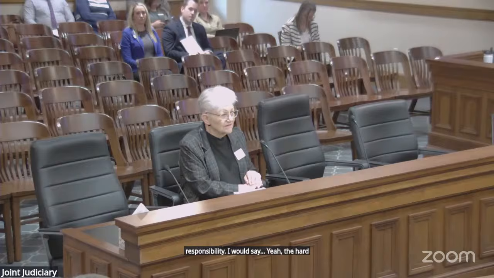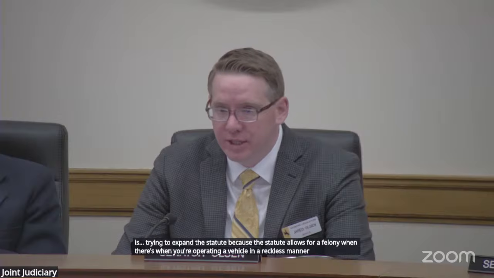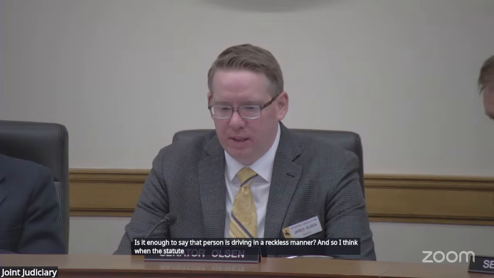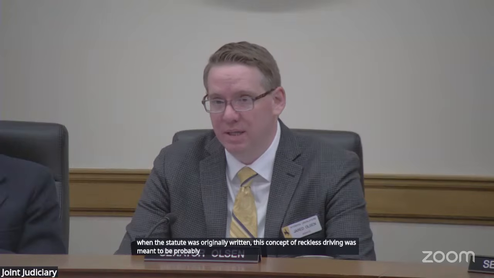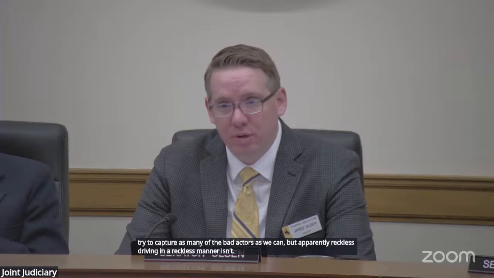Yeah, the hard part is trying to expand the statute, because the statute allows for a felony when you're operating a vehicle in a reckless manner. Yes. And so the question is, if I'm texting in a crosswalk, is that enough to say reckless? You use the word negligent. I think we would all agree that's negligent, but is it enough to say that person is driving in a reckless manner? And so I think when the statute was originally written, this concept of reckless driving was meant to be probably a more encompassing part of the statute. It was meant to give a lot of prosecutorial discretion to try to capture as many of the bad actors as we can. But apparently driving in a reckless manner isn't capturing all the bad actors.